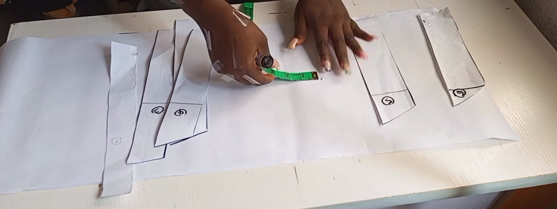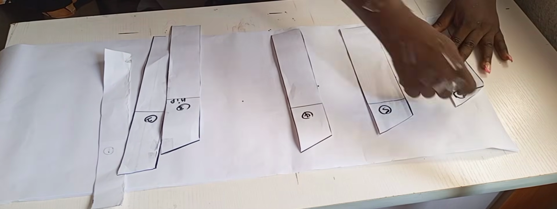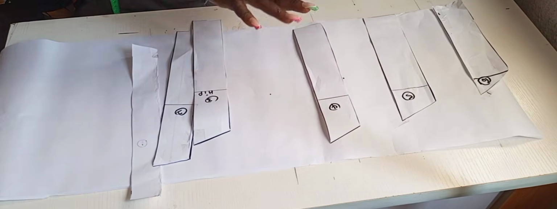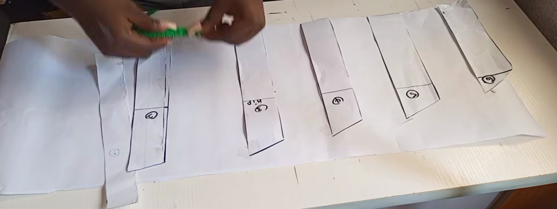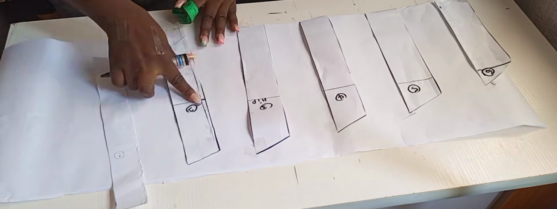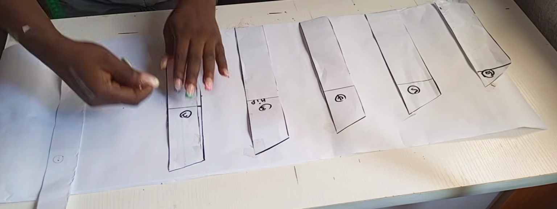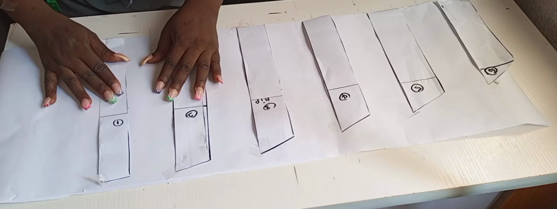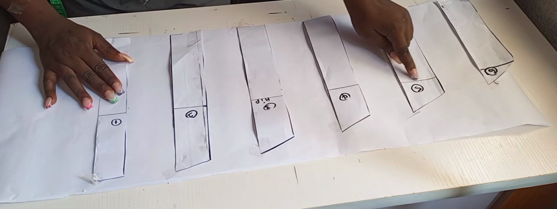So when you are placing them on your plain pattern paper, when you are spreading them, make sure that the hip line they are aligning, that is the hip line we drew when drafting this. That is the only way you know you are doing this correctly. So I'm going to be cutting this front one on fold. So you see that the hip line they are aligning after spreading it on my plain pattern paper, okay?